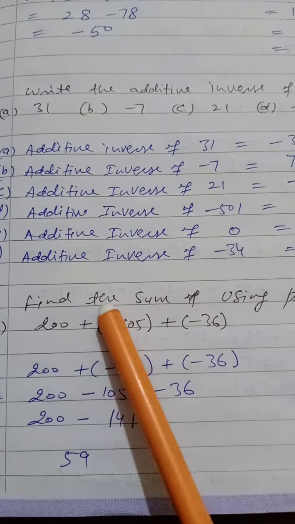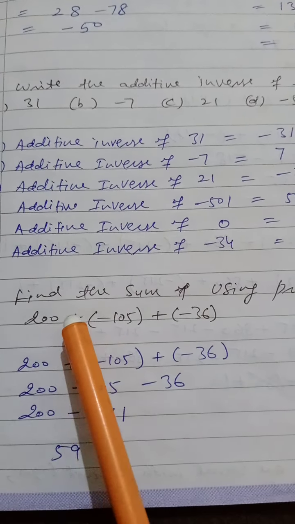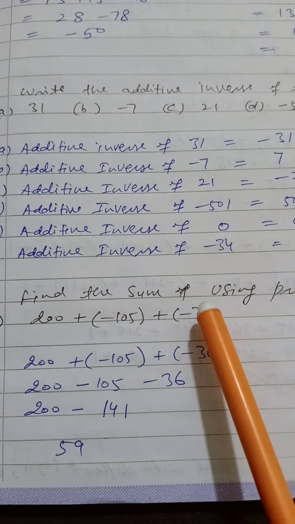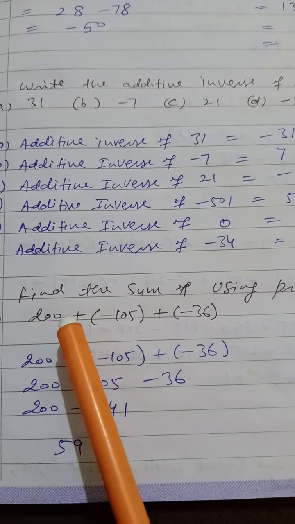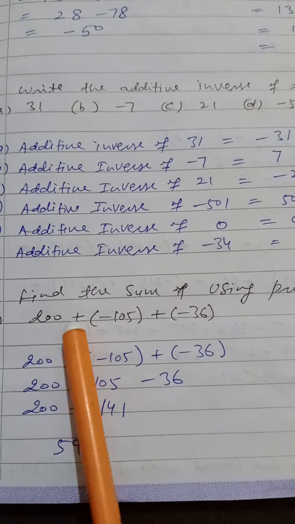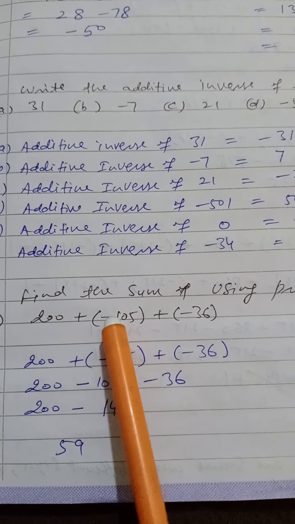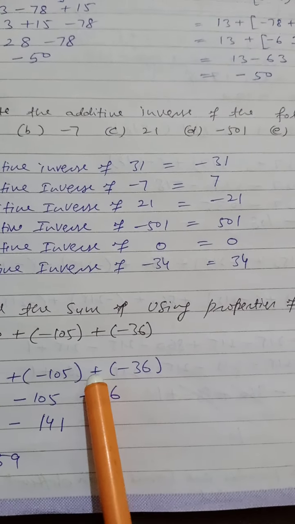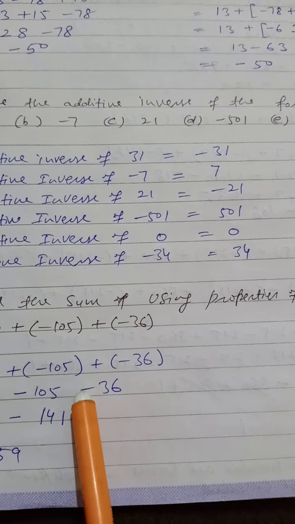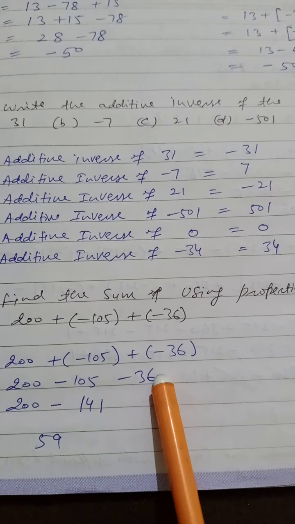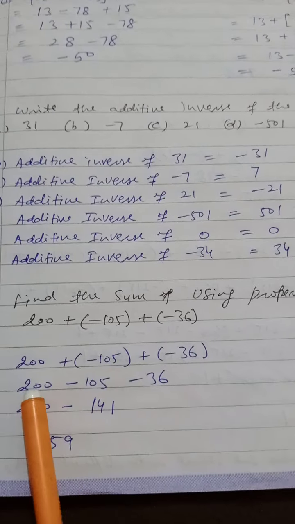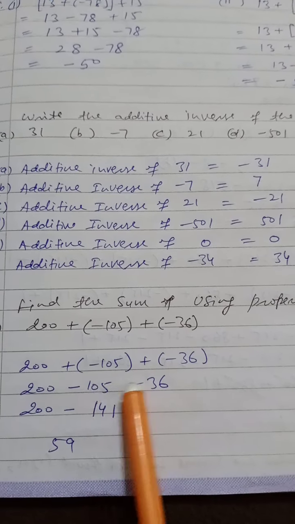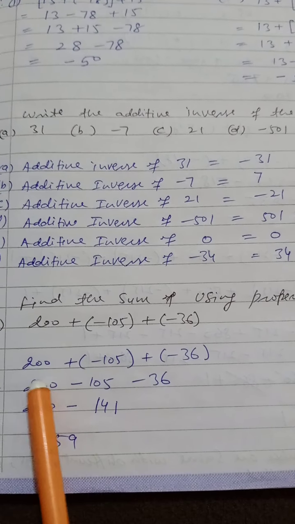See, find the sum of the following: 200 plus minus 105 plus minus 36. First of all, we have to remove the brackets. See, 200 plus minus, different signs are there, so plus minus gives minus, here plus minus gives minus 105, and same here plus minus gives minus 36. Now what we have to do, if three numbers are there, we will write the same signs together. Here they are already negative signs, numbers are together, and the positive number is different.